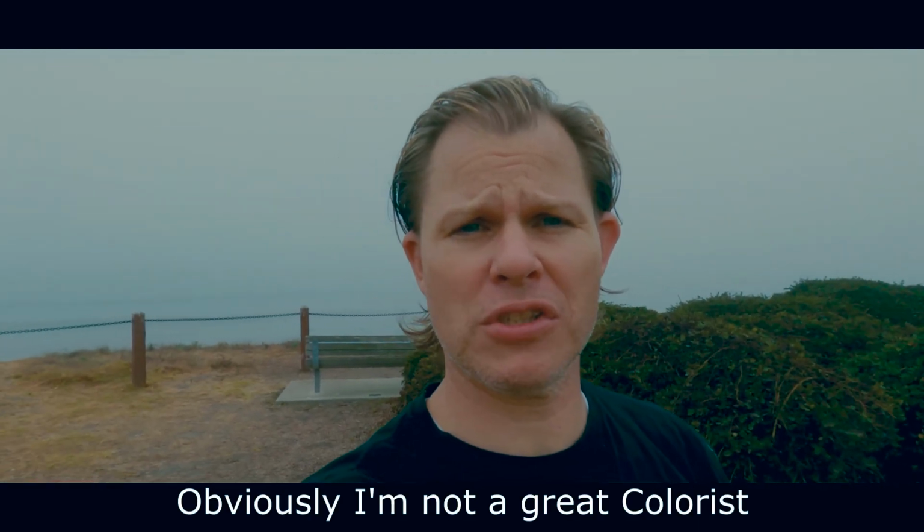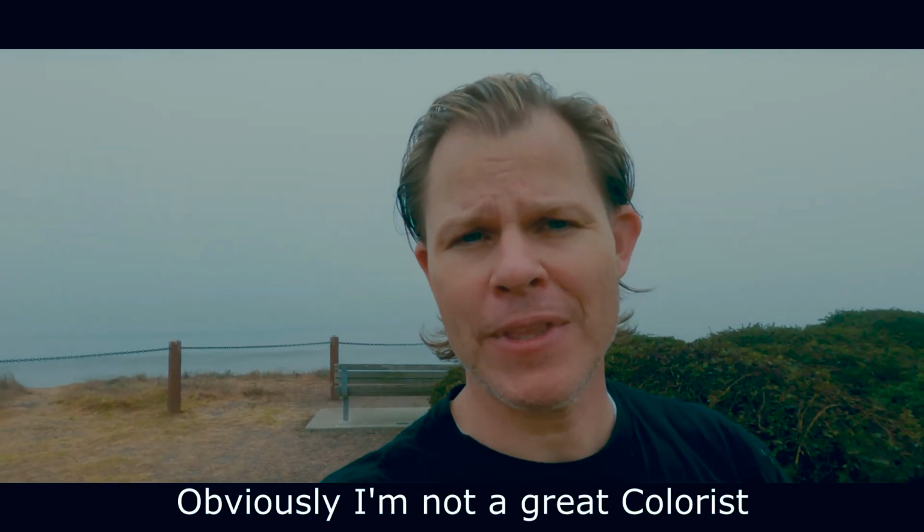Now, when you want to know how do I make that cinematic look, I'm going to be honest with you. Most of it's not in these camera settings. Most of it is just being a good colorist and being able to color grade well, or just slapping on a LUT.